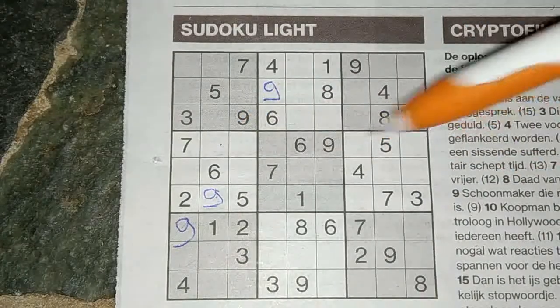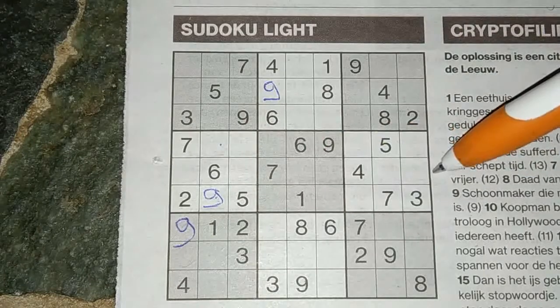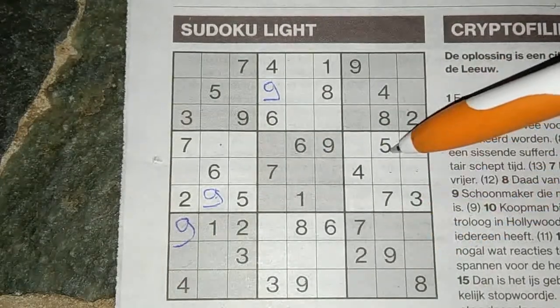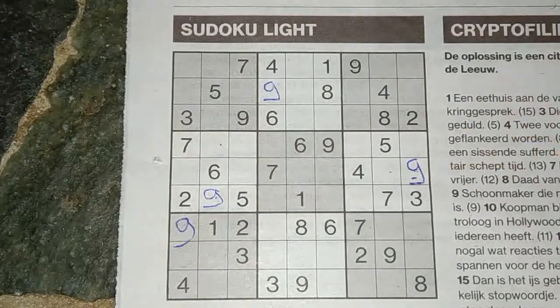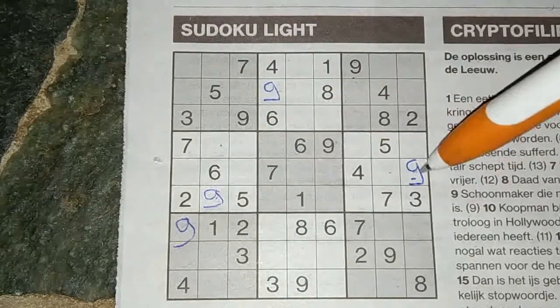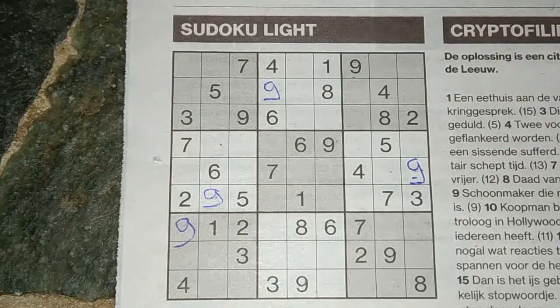9 in this row, 9 in that row. So in the row between, the only two places for a 9 is here or there. But I see here already a 9, so no 9 there. 9 should be here. And all the 9s are used, I can see. Yes, alright.